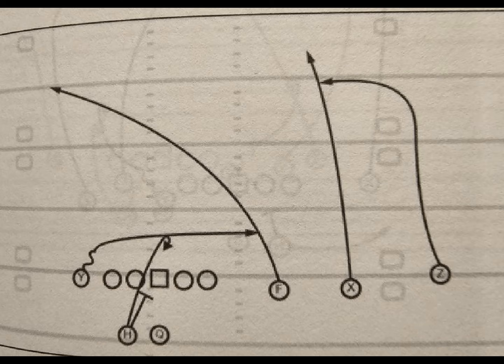Now, when we're looking at this Dagger concept, the version that I have shown here on the screen is drawn up to attack two-high safety structures. So if we're looking at two-high safety structures, you'll see something like this, and that's what these two different routes by the F and the X are designed to do, which is to occupy these two safeties. But make no mistake about it, the intent of this play is to high-low this hook window.